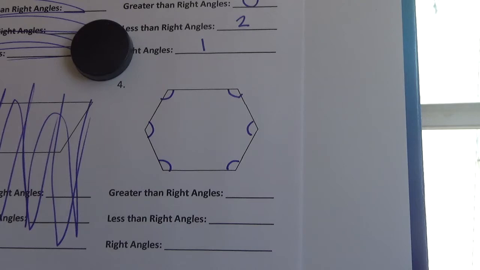Go ahead, you can even draw this yourself, but definitely go ahead and try to figure out how many right angles, greater than and less than angles this shape has. Pause the video and go ahead.